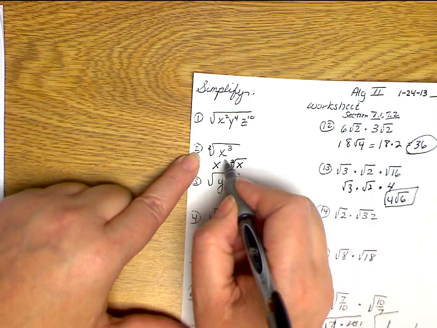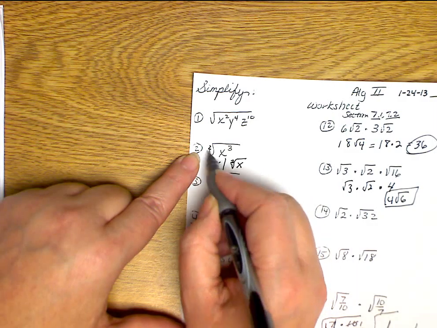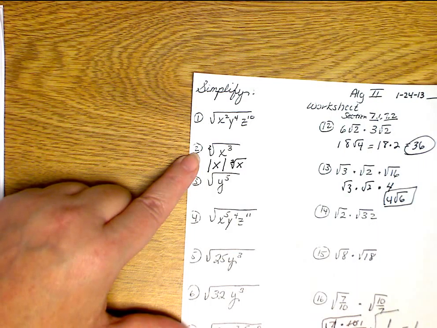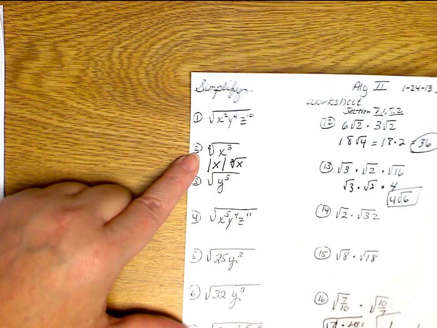Now, I'm not going to worry about it. However, this should be in absolute values because evens have to go in absolute values. If you get the absolute value thing, great. If you don't, I'm not going to worry about that too much.